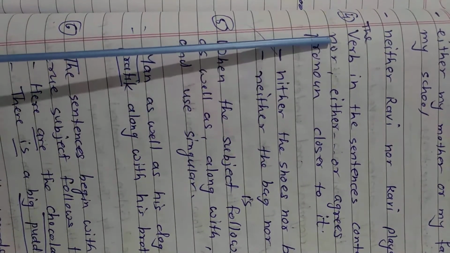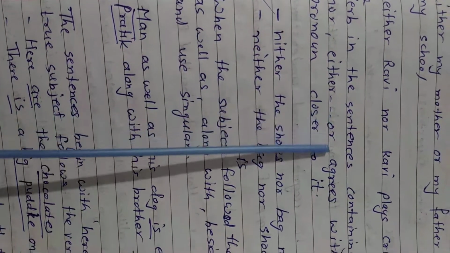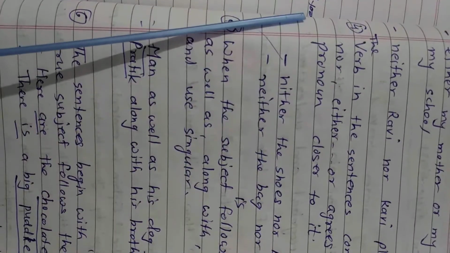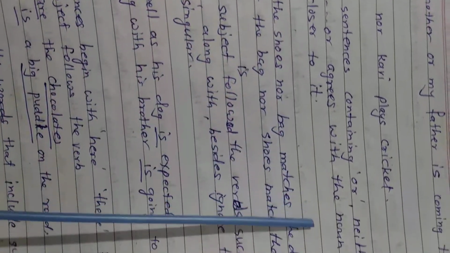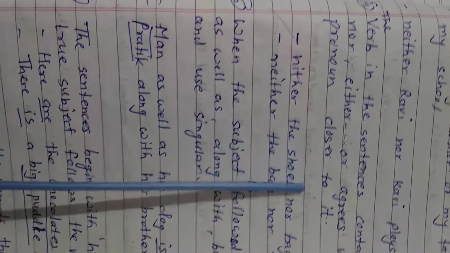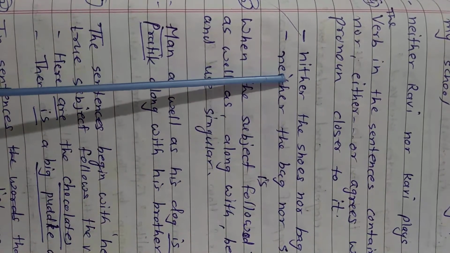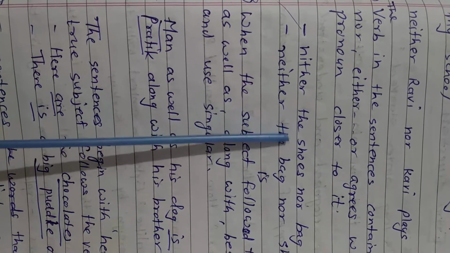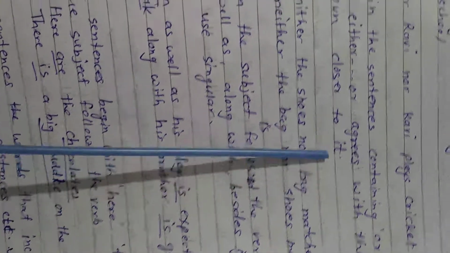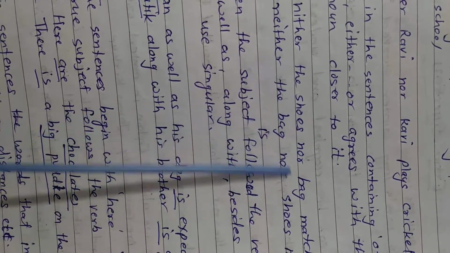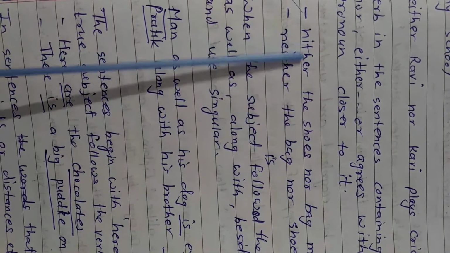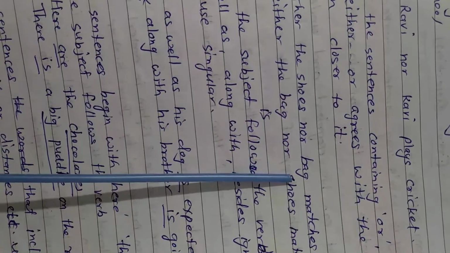Okay. Next rule. Verb in sentences containing neither nor, either or agrees with the noun or pronoun closer to it. जैसे कि neither nor और either or use होता है. At that time, verb के नज़दीक में जो भी है बिल्कुल पास में उसके हिसाब से verb रखा जाएगा. As an example, neither the shoes nor bag.